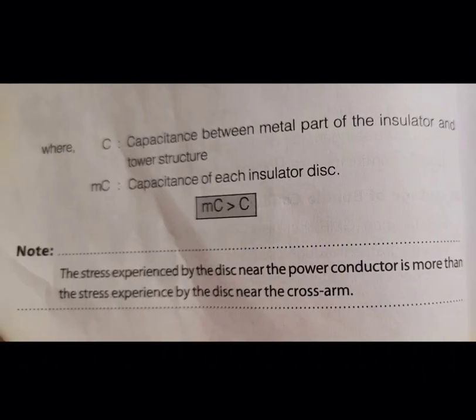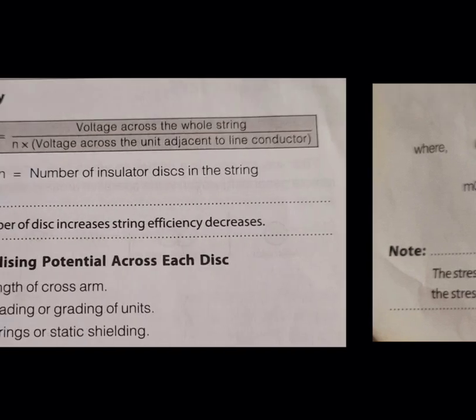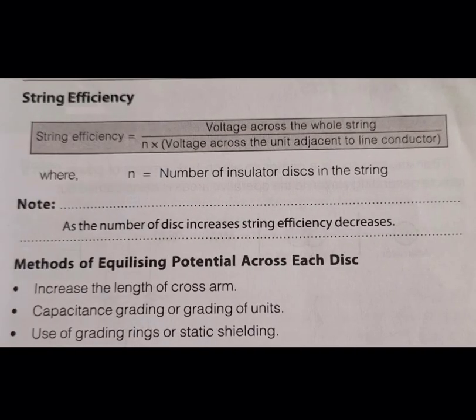When C is the capacitance between the metal part of the insulator and the tower structure, MC is the capacitance of each insulator disc. MC is very much greater than C. The stress experienced by the disc near the power conductor is more than the stress experienced by the disc near the cross arm. What do you mean by string efficiency?